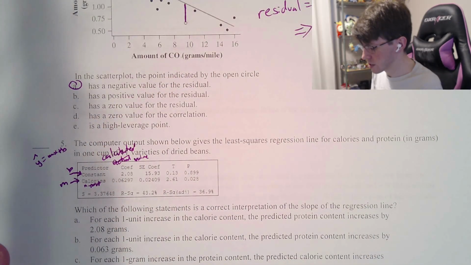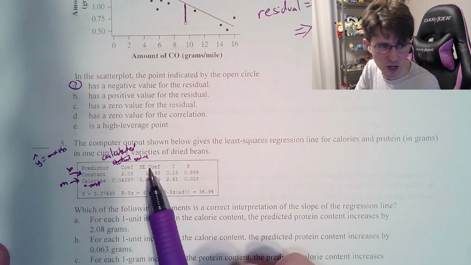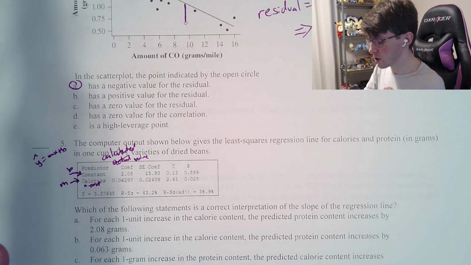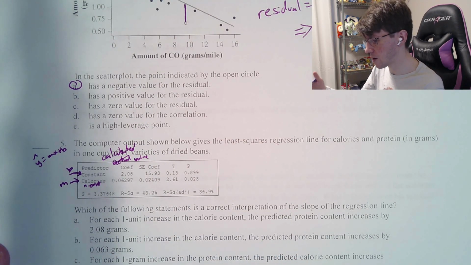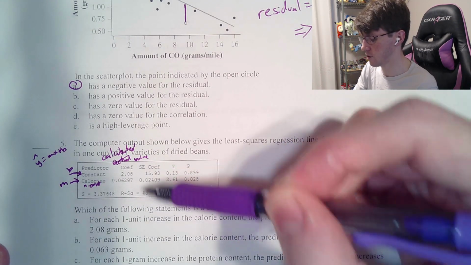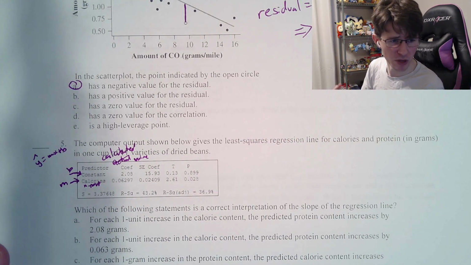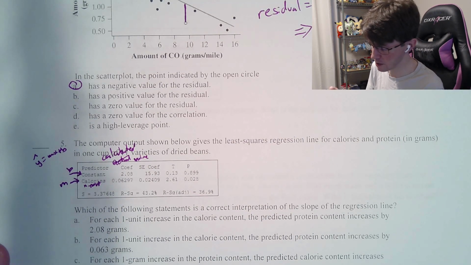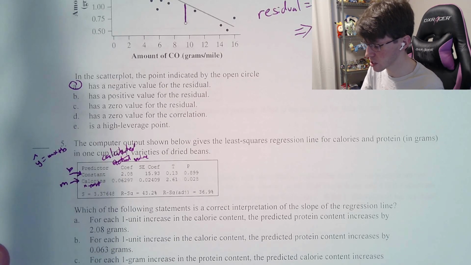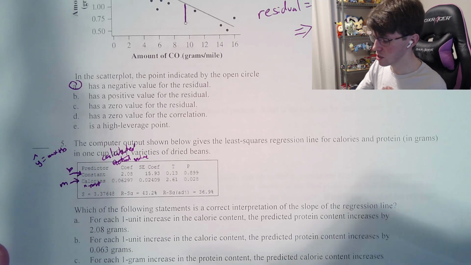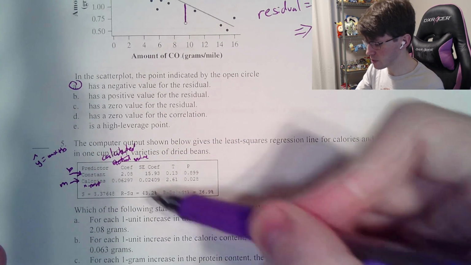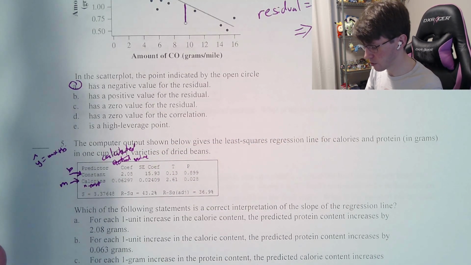All right. Anyways, this stands for standard error of the coefficient. You can think of this as about how off is the b value, how far off is the m value. We will not use the standard error of the coefficient at this point in time. We will use it much later in the year. It's effectively the standard deviation of the b value or the m value. Not important for right now.